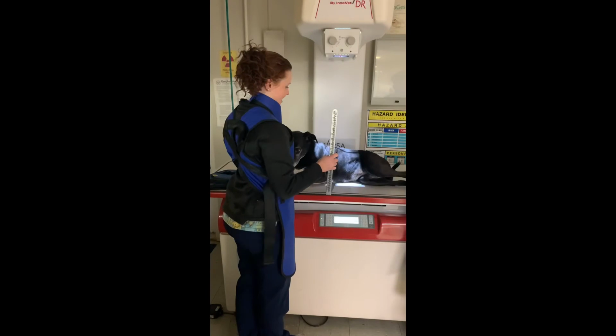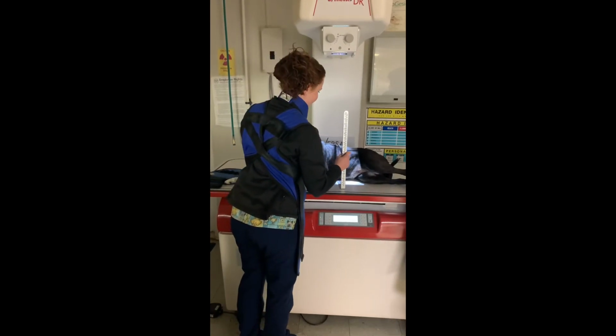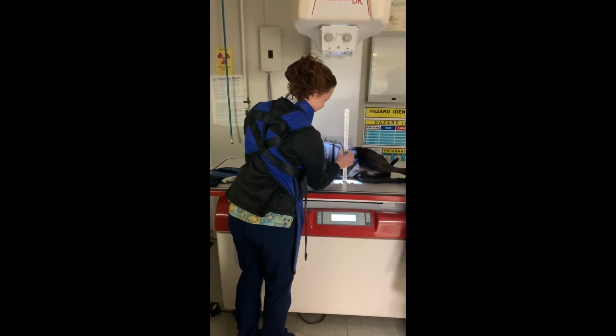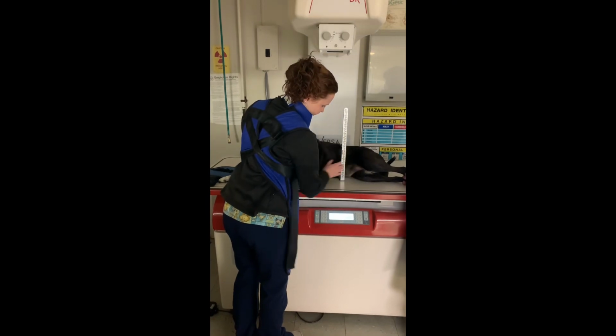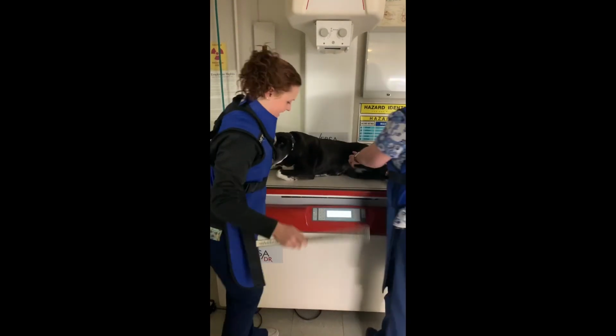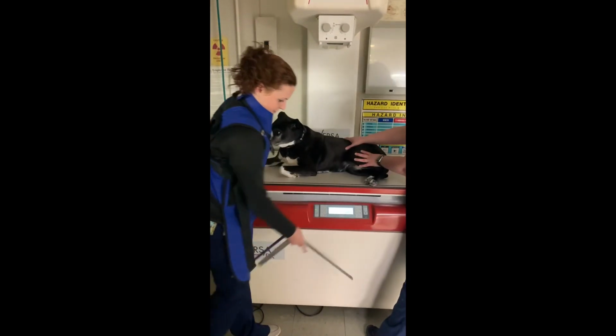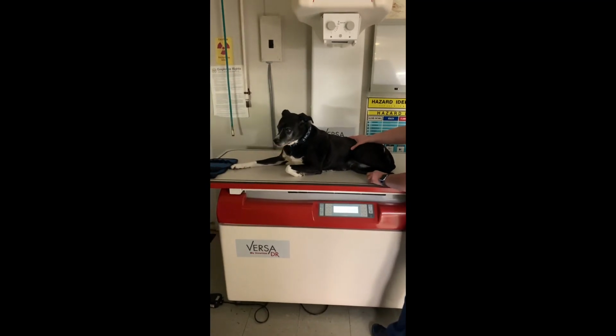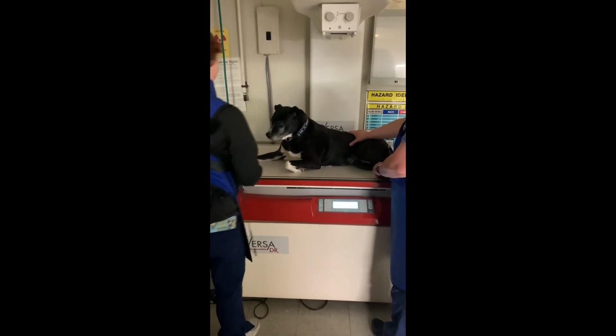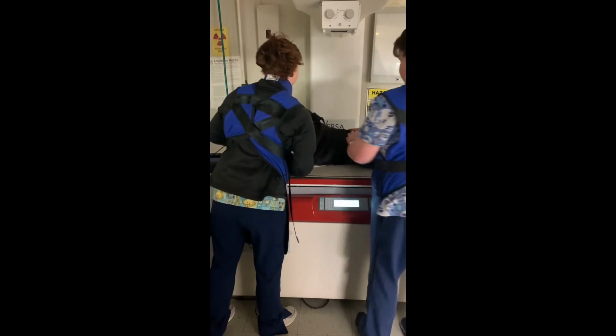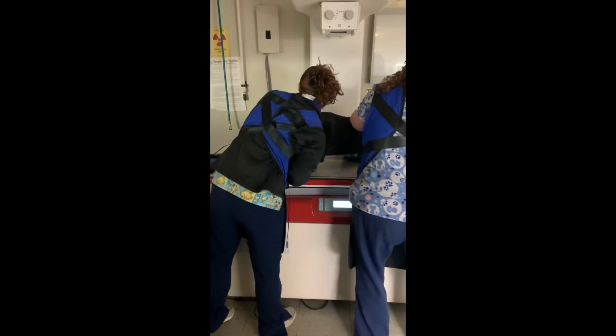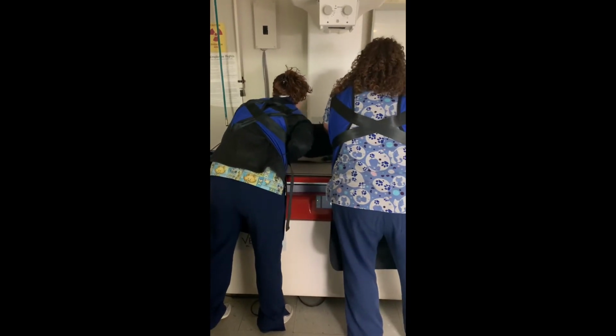Okay, for the contrast study, we're going to measure the abdomen here. So it looks like she's going to be right at 15. Measure that down. We're going to get her into position, and then we'll put on our gloves.